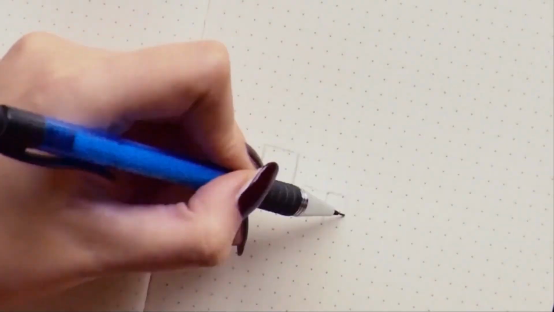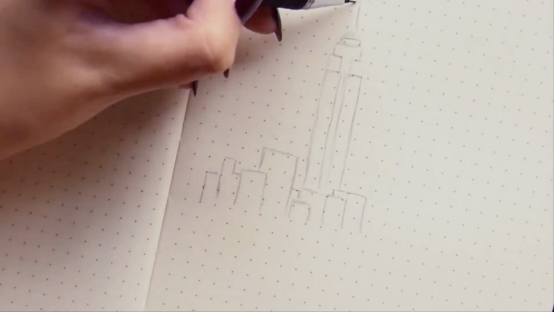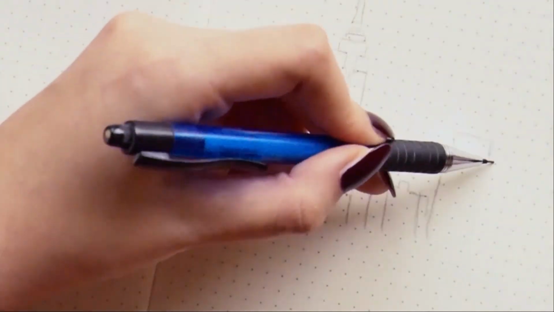So let's start right away, shall we? So for my cover page I wanted it to look more like the website of Gossip Girl, where they can send their tips in, etc.